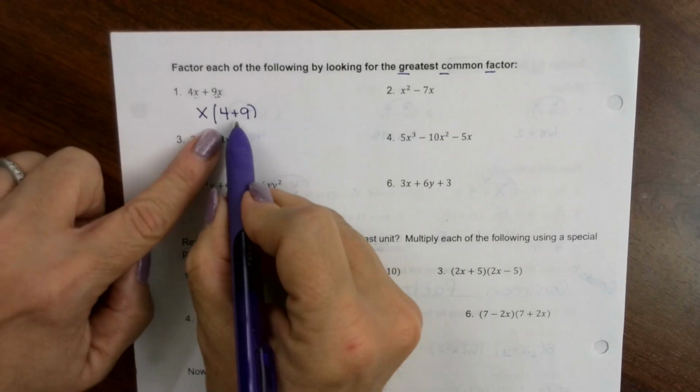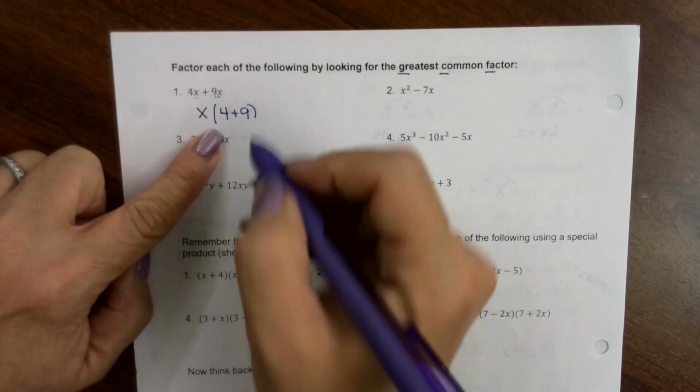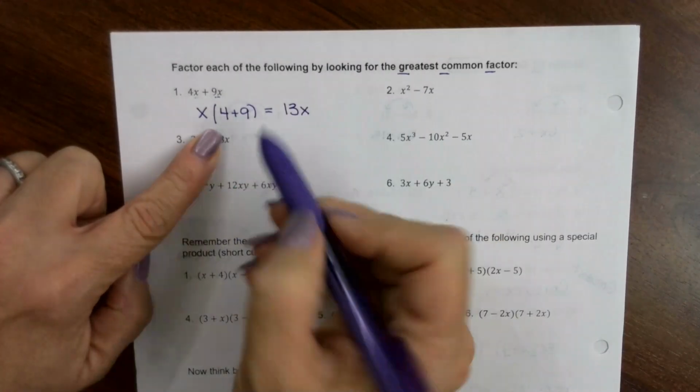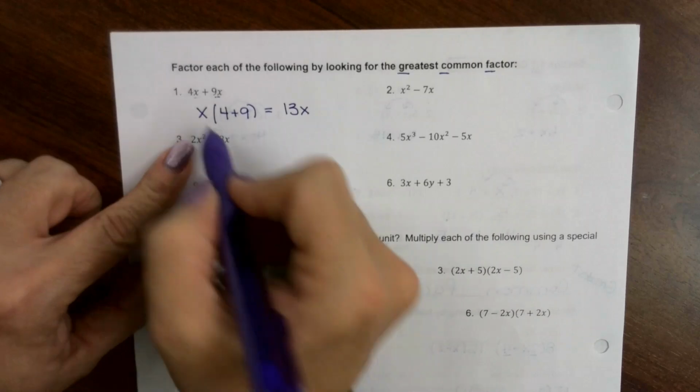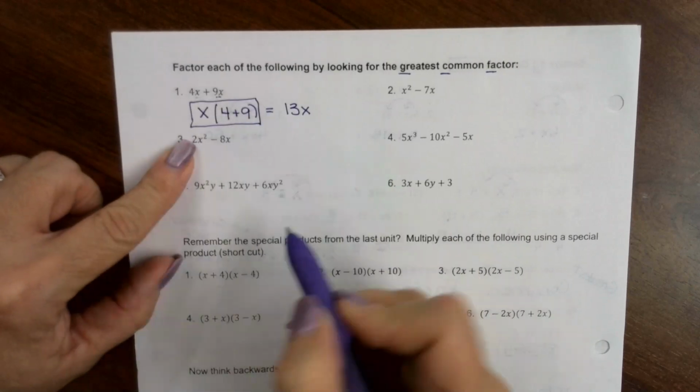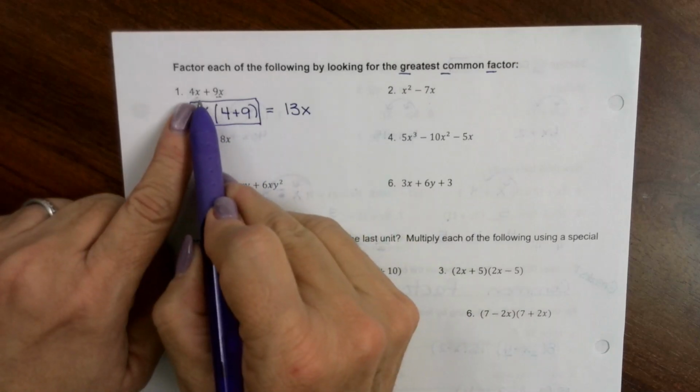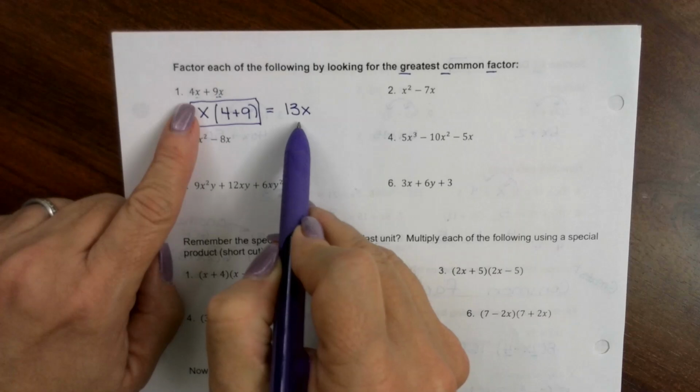Now, we see that these are just 2 numbers that are inside the parentheses. So this is the same as 13x, right? What it's asking us to do is factor. This is factored form. This is the solution to this, right? I could have done that clear up here. 4 plus 9 is 13x.